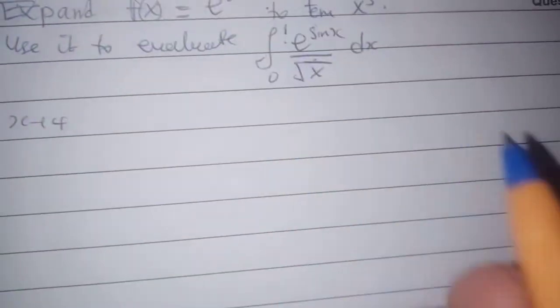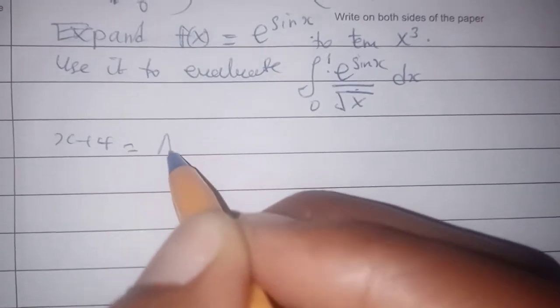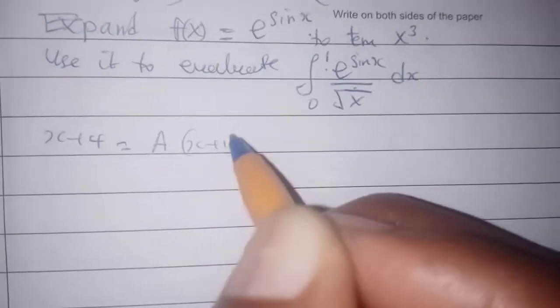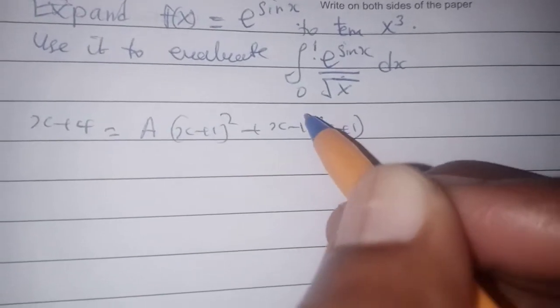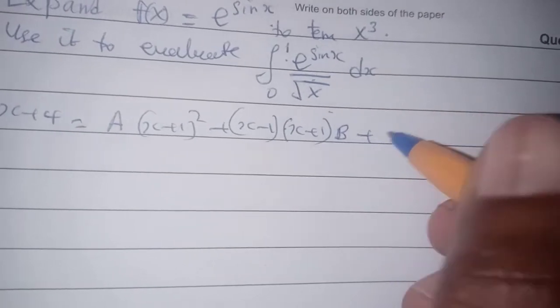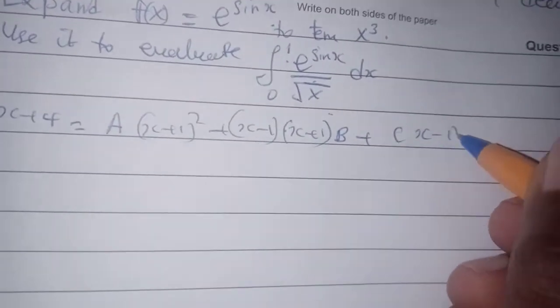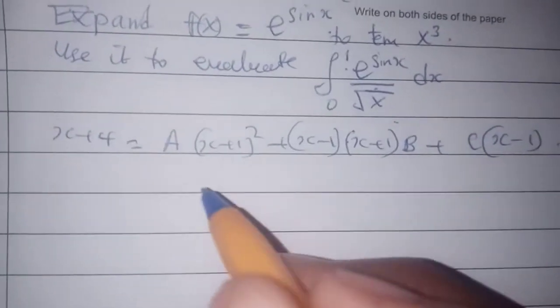What happens when you substitute with 2? The function is x plus 4 equals a times (x plus 1) squared plus (x minus 1)(x plus 1) times b, then plus c times (x minus 1). So that is our function. We have the values of a and b. Let's put in the values of a and b and substitute x equals 2.